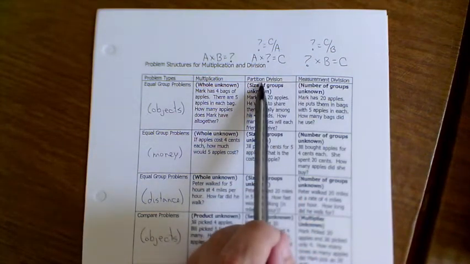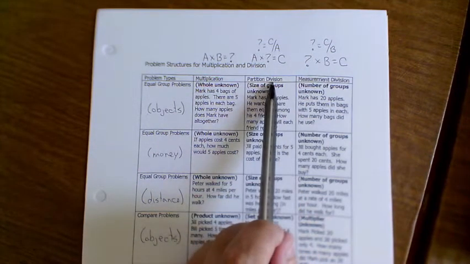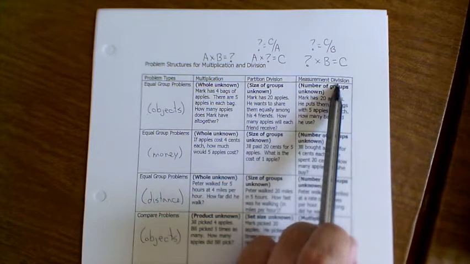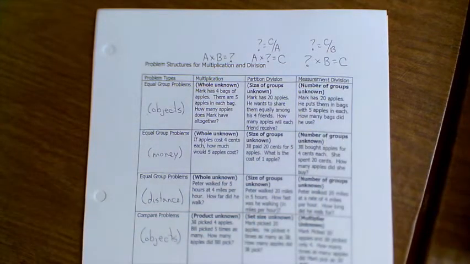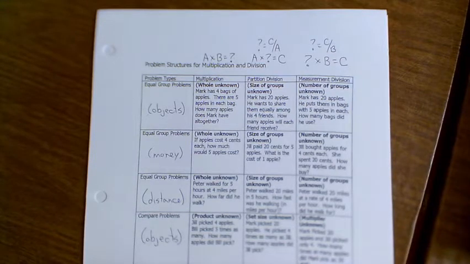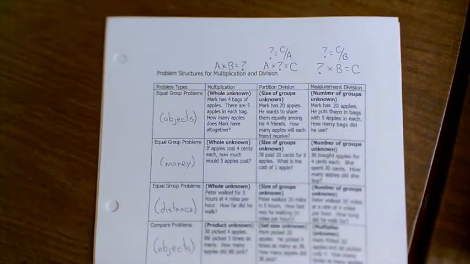So you'll see on the headings right here, we have something called partition division and measurement division. The video today just wants to focus on the distinction between partition and measurement. Before we look at one of the pages of the course pack, I just wanted to do a little discussion with you.